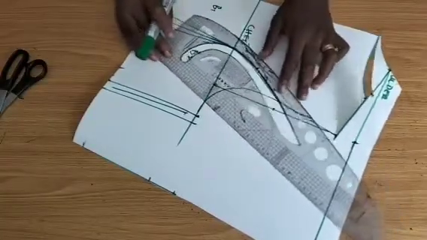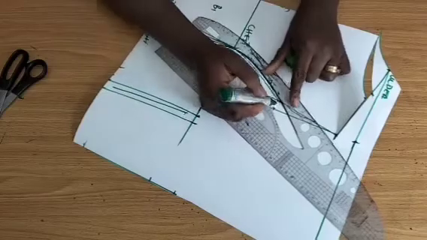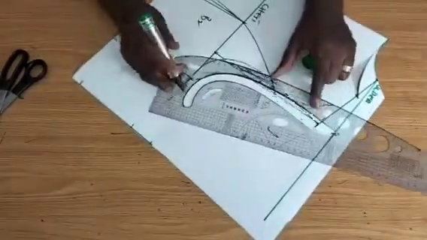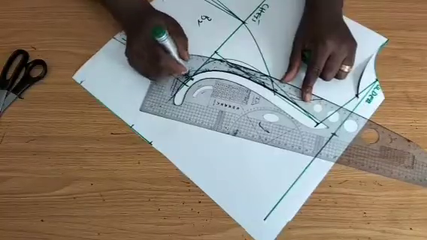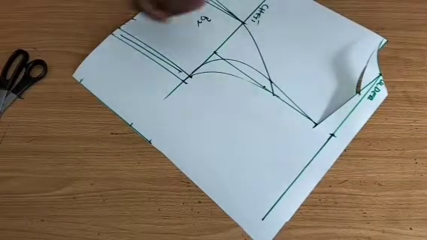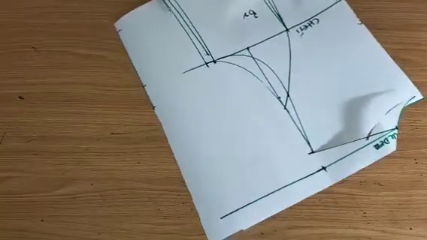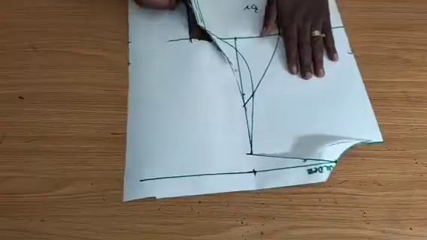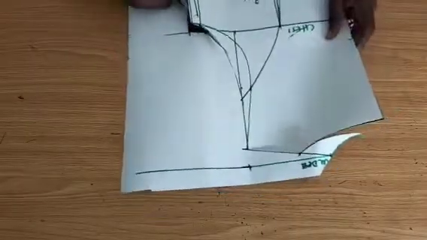So I'll just go ahead and come out by 1 inch, okay? So that 1 inch will be reconnected. So I connect it back, just like we did in the front. So I'll just come this way, and now I'll come this way.